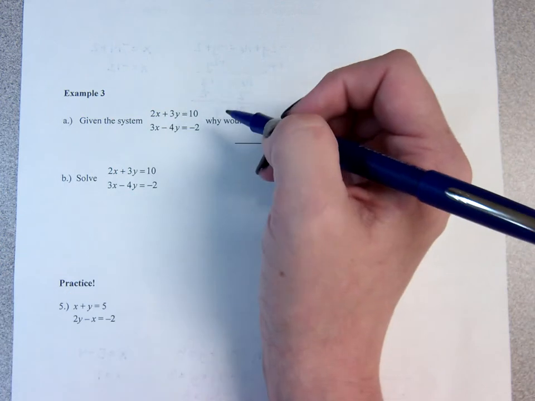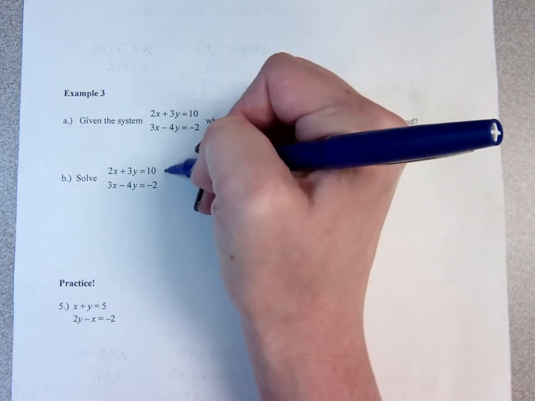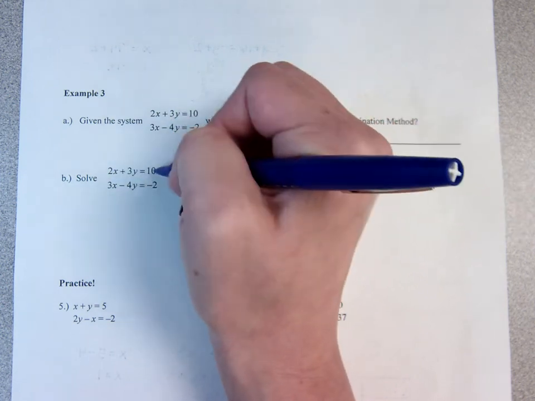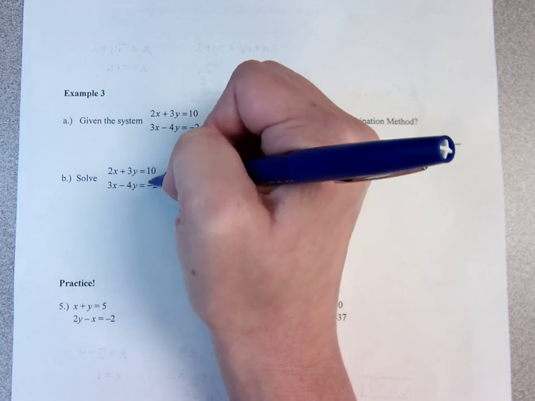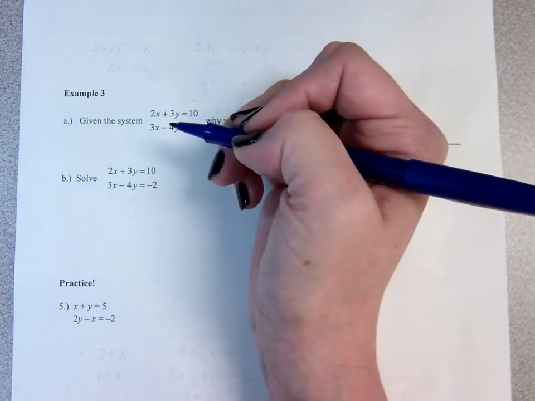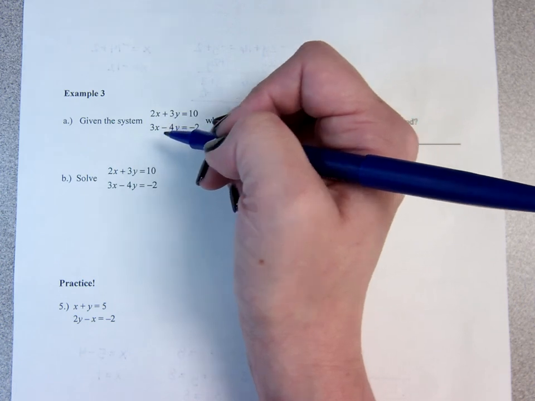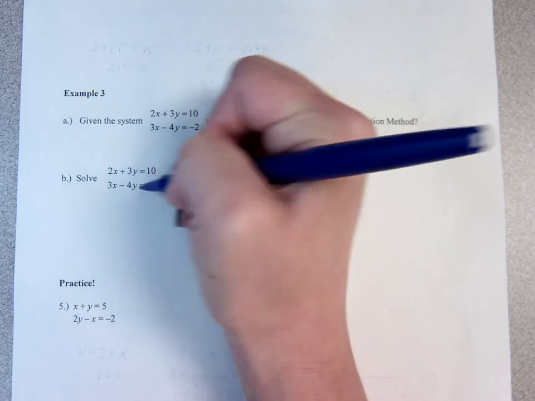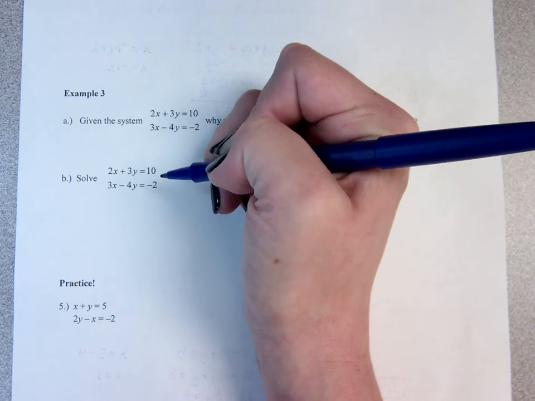Here, when I look at both of these equations, I can already see that there's no way I can multiply the top through by anything to make it equal anything on the bottom. Same thing with the bottom to the top. So I'm probably going to have to multiply both of these equations by something. The next thing I probably look at are the signs. Well, here we've got a plus, here we've got a minus, so I'll go ahead and look at those y values, or those values right in front of the y.